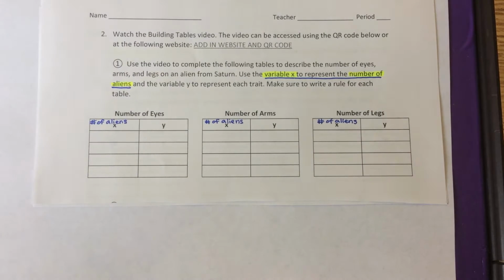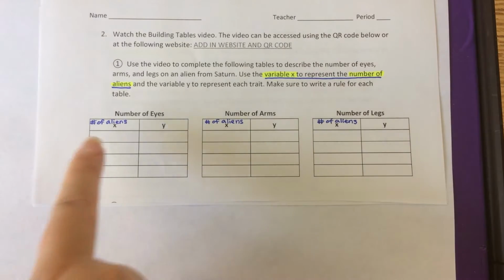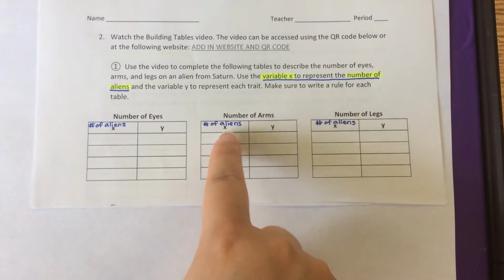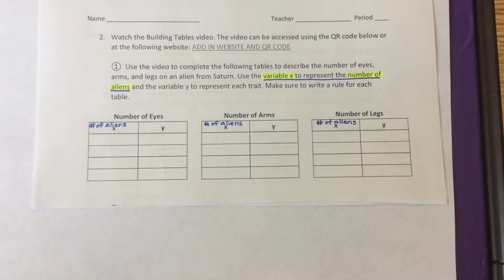First, it says, use the variable x to represent the number of aliens. So on all of these tables where we have the variable x, we need to label that number of aliens. Go ahead and do that now.